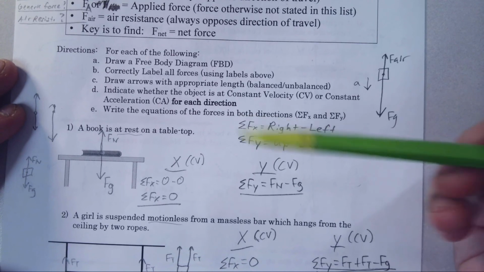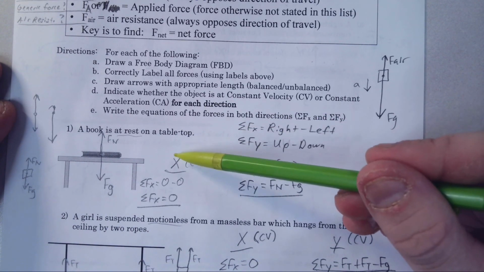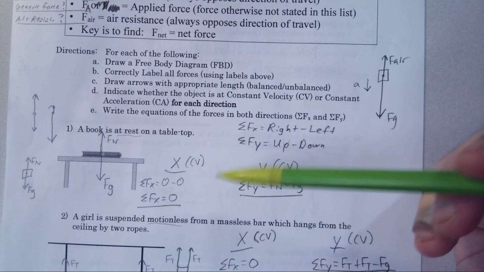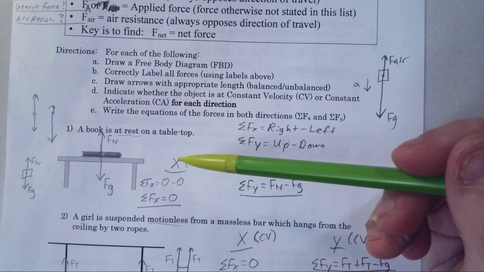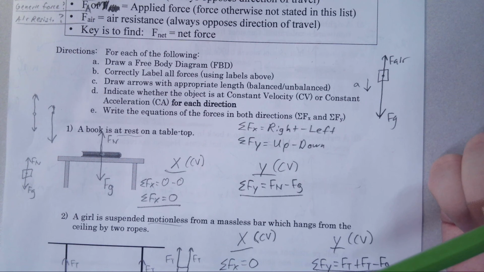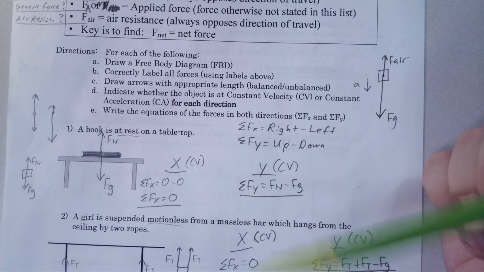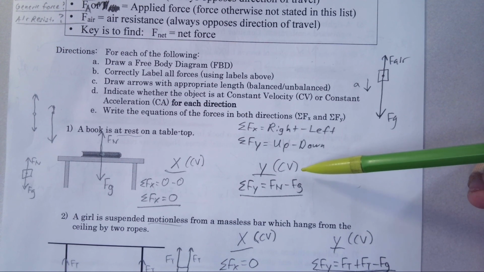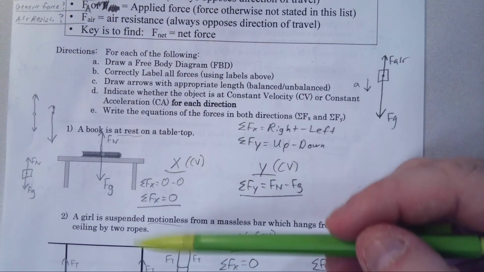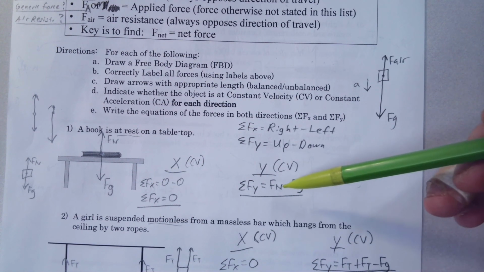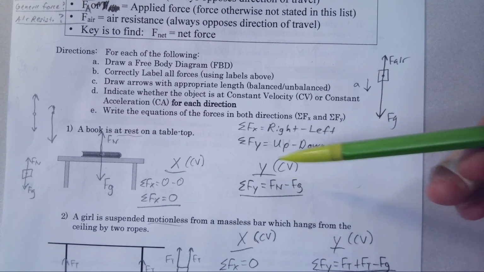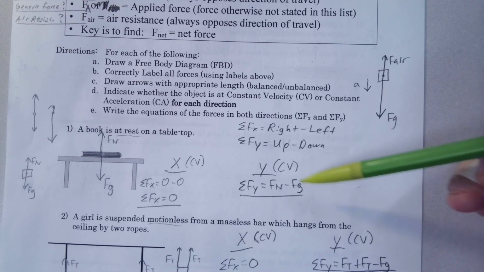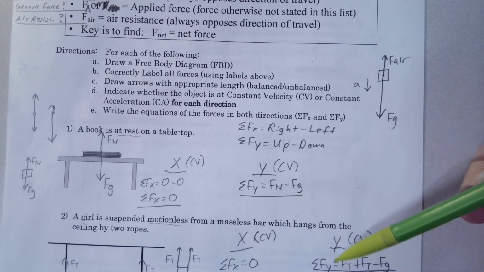So what we'd be doing in this practice, it was saying in the x direction it is CV, constant velocity, it's not accelerating. The sum of forces is 0 minus 0, or you can just say that the sum of forces in the x direction is 0. In the y direction, up and down, it is also CV. It's not accelerating up or down off the table. So the sum of the forces, all the forces up, are added, F of n, subtract all the forces down, F of g. So that would be my equation.